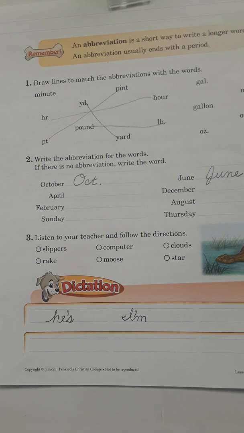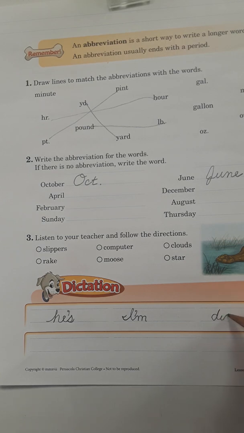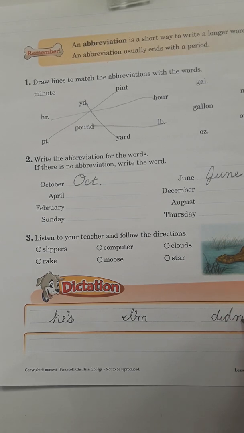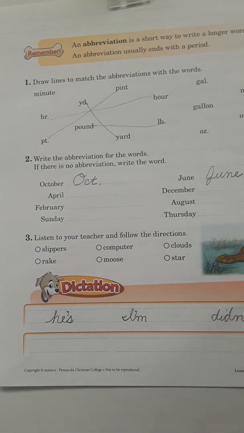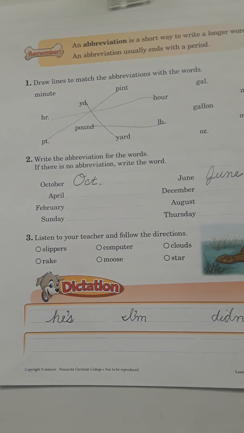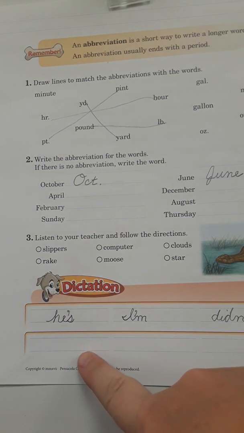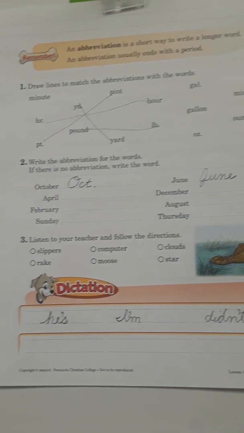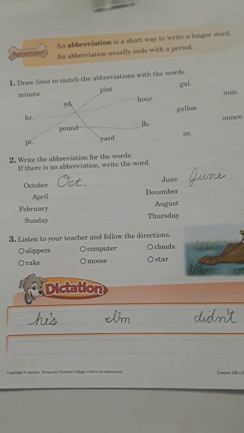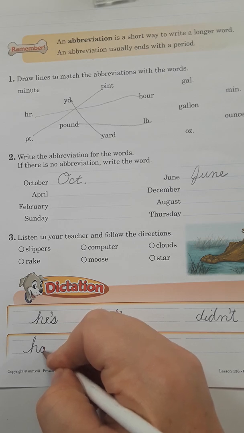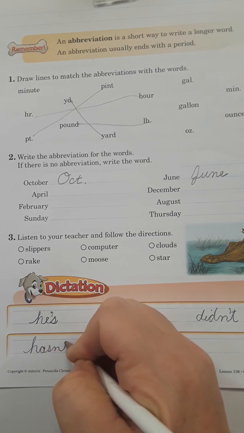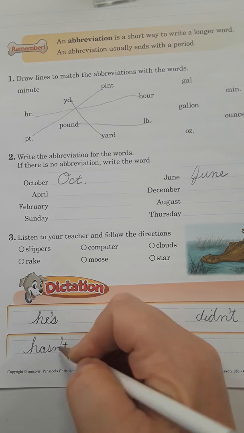What would you write for the contraction for did not? Didn't. Did, N apostrophe T. Put the apostrophe in there like that. Has not. Write the contraction for has not. Hasn't. Has, N apostrophe T. Don't forget that apostrophe.